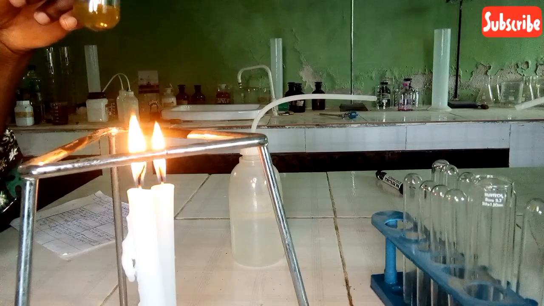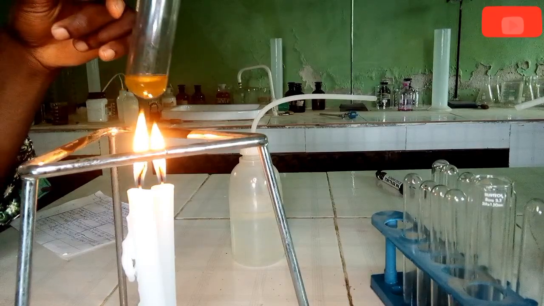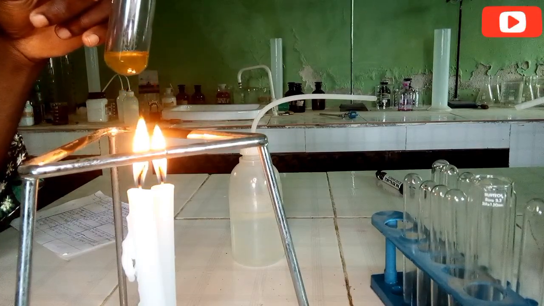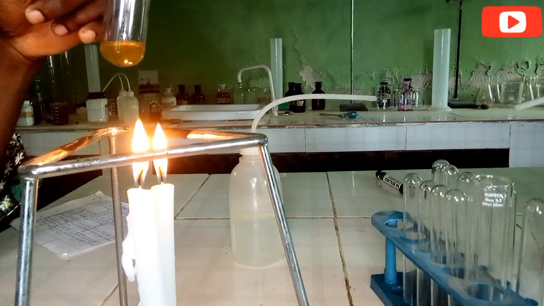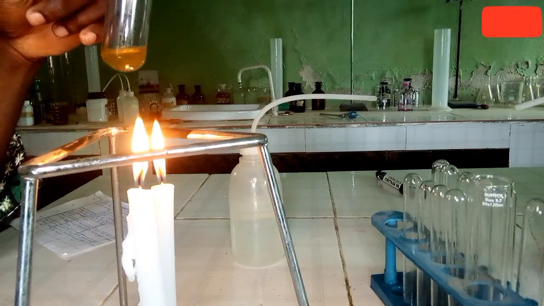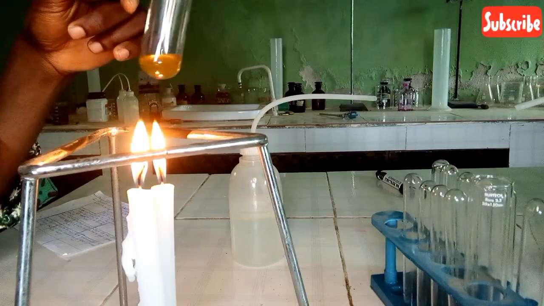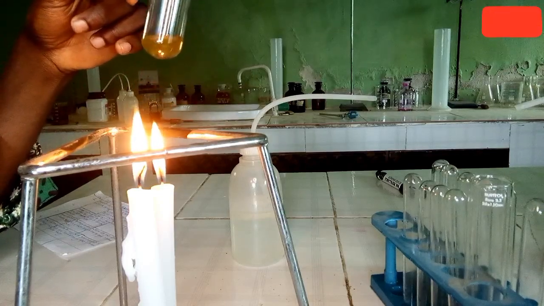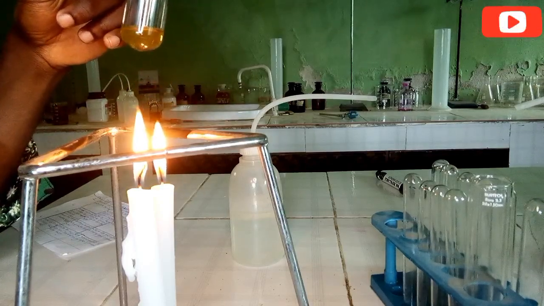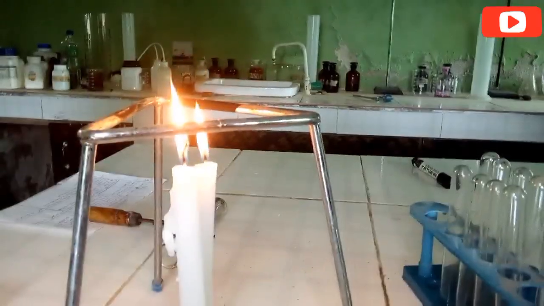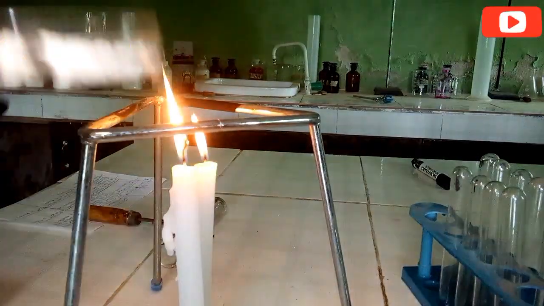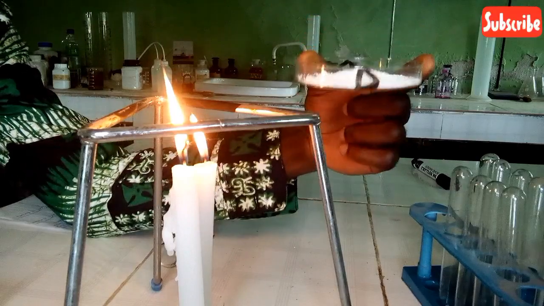So now the last test we did here, which is the Fehling test, we discovered that the alkanal CHO group is present. Then C is concluded to be a reducing sugar. So now let's go ahead to perform the tests for D. This is salt D, so let's look at it.